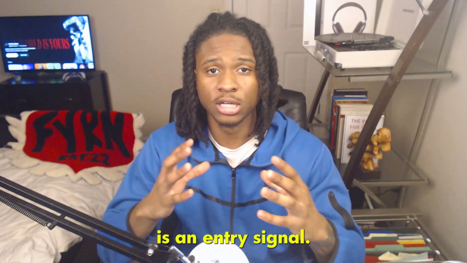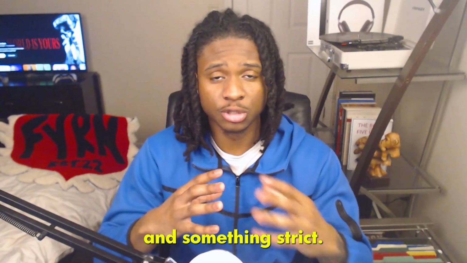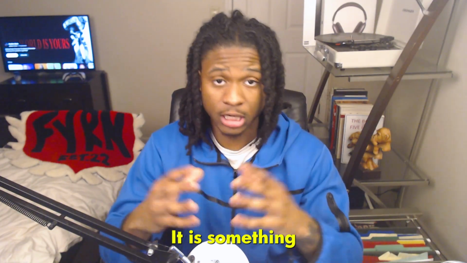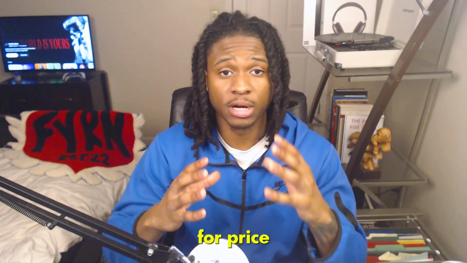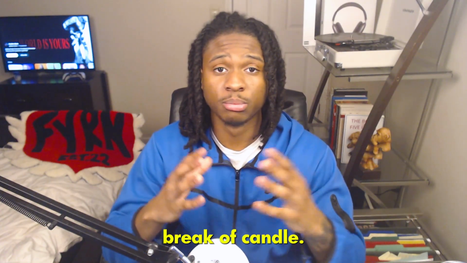Finally, all you need is an entry signal. You need something to let you know when it's time to enter. And something strict, so you know that if price doesn't follow these rules, just let the setup go. And it's something as simple as waiting for price to enter a zone and then to continue the trend. Or in other words, break of candle.